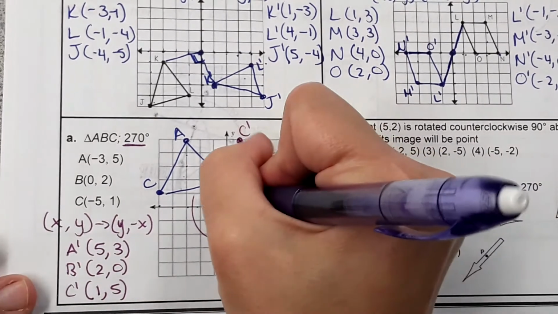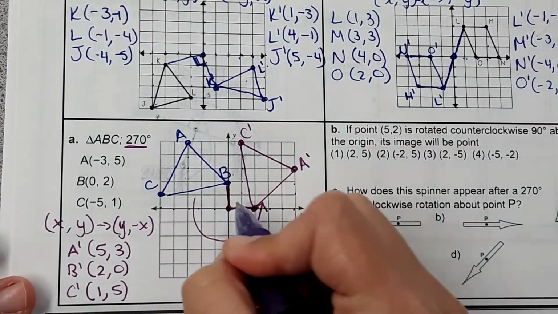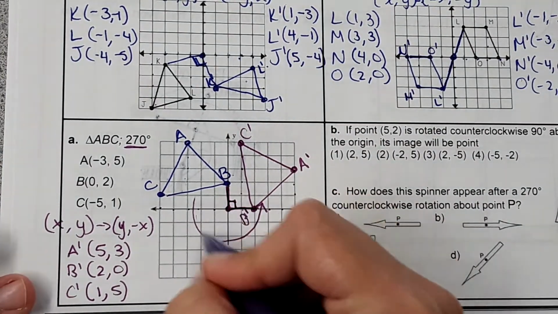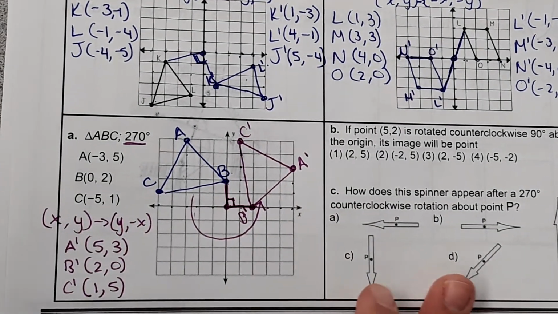Okay, and again, you could check your work, choose a corresponding point and make that angle. And it does create a 90-degree angle here, which means it's 270 in the other direction.